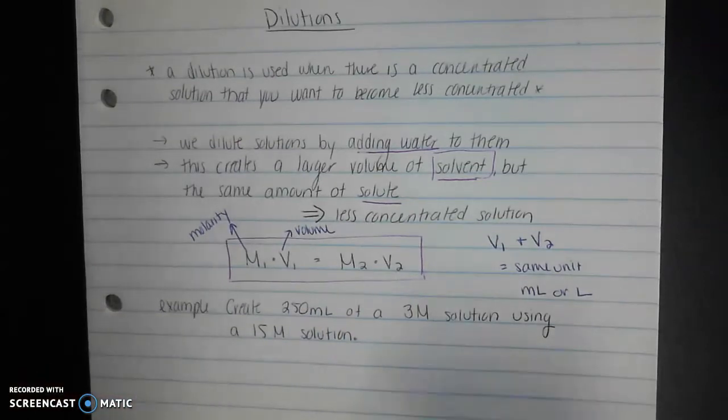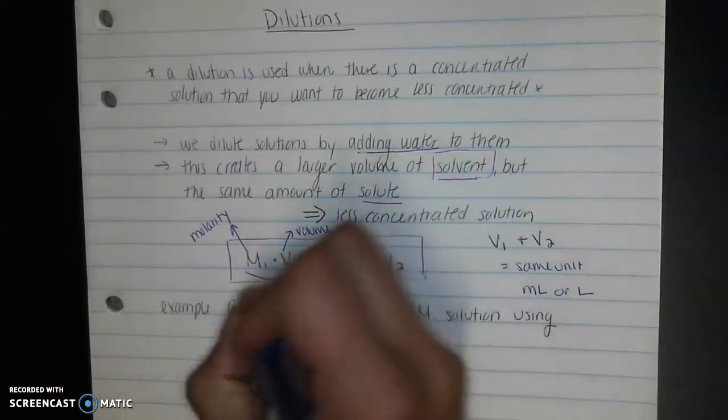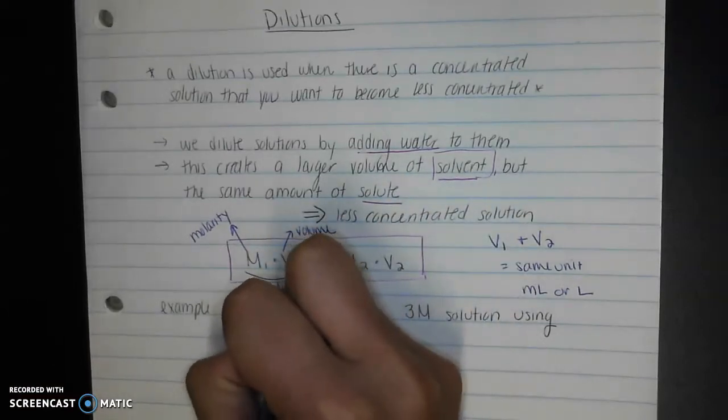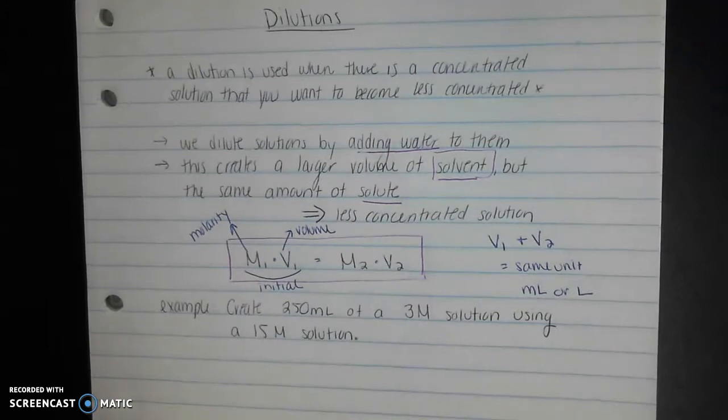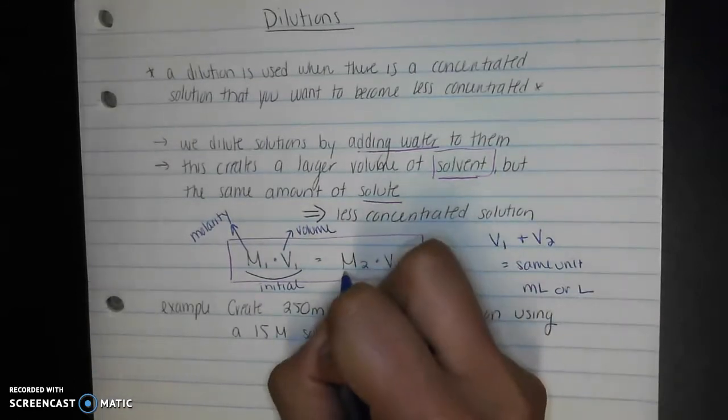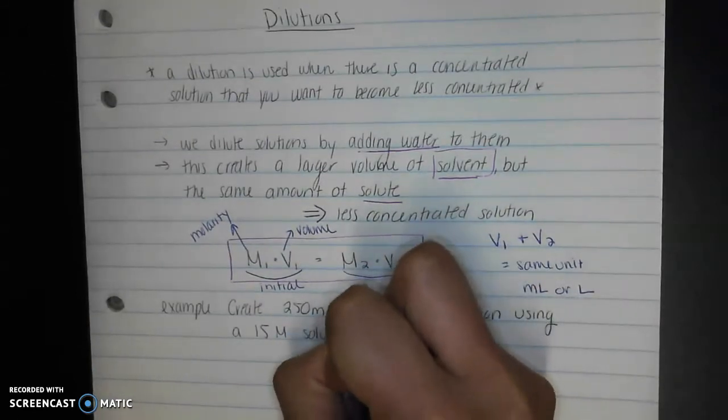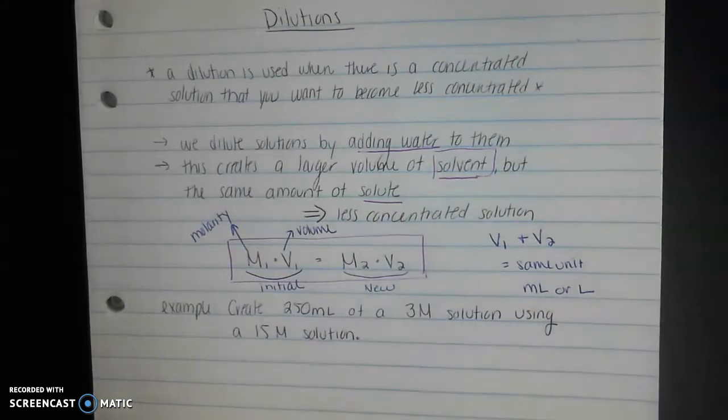So basically what we're doing here is we're taking our initial volume and molarity and setting that equal to our new molarity and volume. So what it started at and what we are getting to. So let's go ahead and do an example problem.